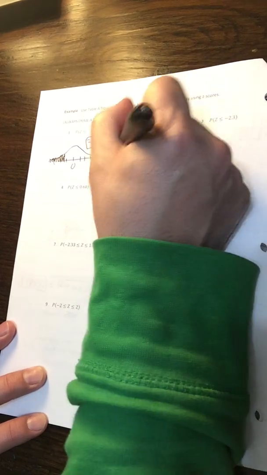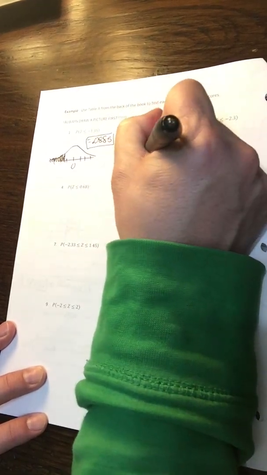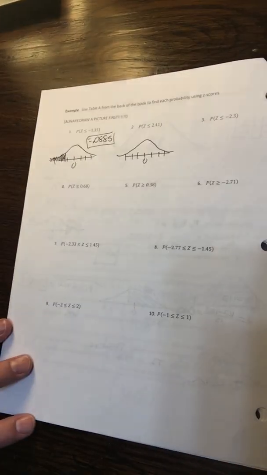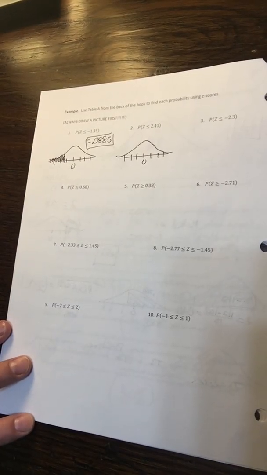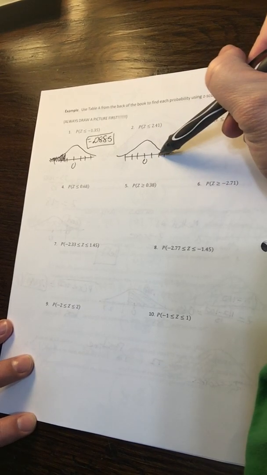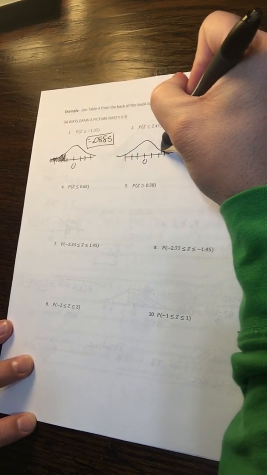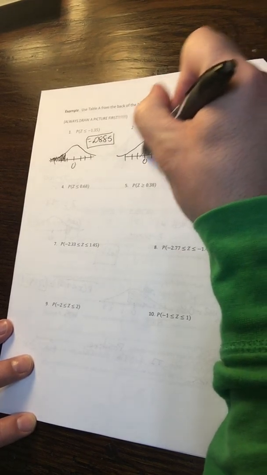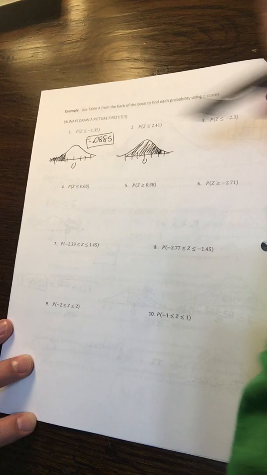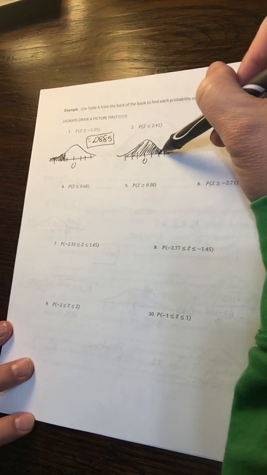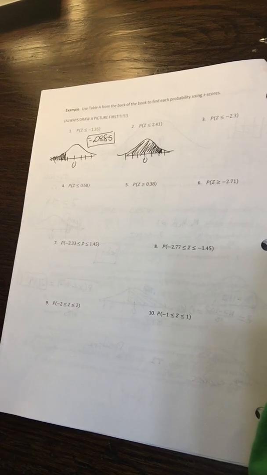Okay, let me do number 2. First thing you should do, draw a normal curve, put a 0, and put 3 marks. Doesn't have to be a great drawing. Now I want less than 2.41. So that's positive. I go to 1, 2, almost 2.5, and it's less than, so I'm going to shade almost all of this thing. This answer is going to be much bigger than that, for sure. It's bigger than 50%, and I'm adding a whole lot of area. It might be bigger than 90%, right?